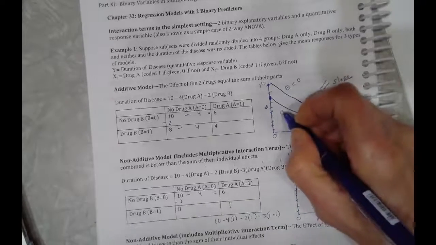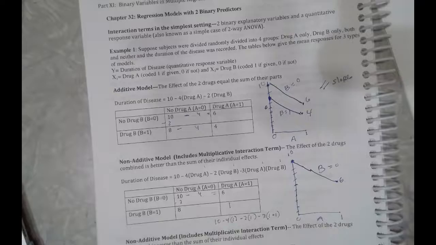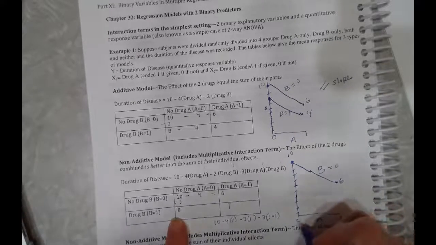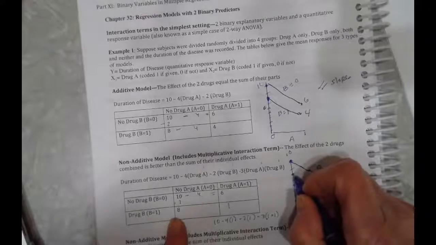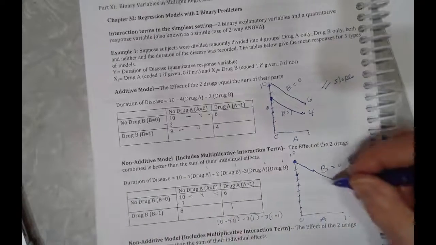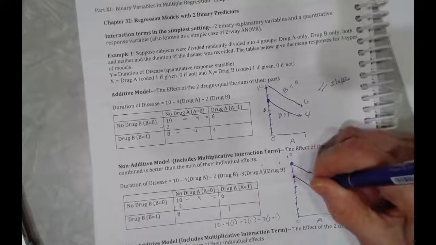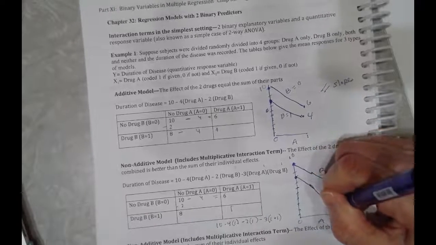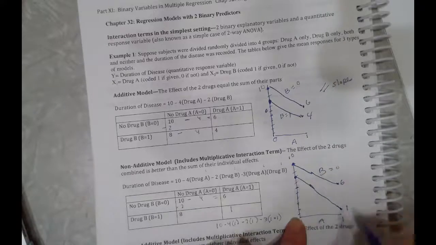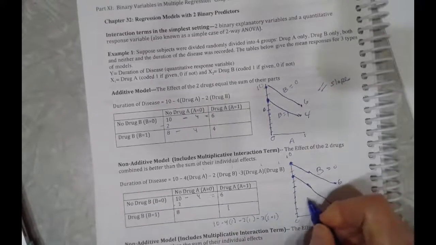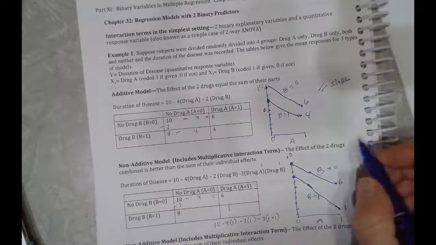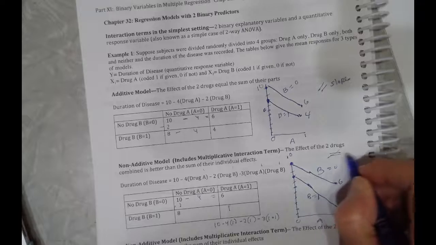Whoops, this was B equals 1 here. And now when B equals 1, what happens? We start off at 8 here with no A. But now you go all the way down to 1, and that's minus 7. So these are non-parallel slopes. These are not parallel.